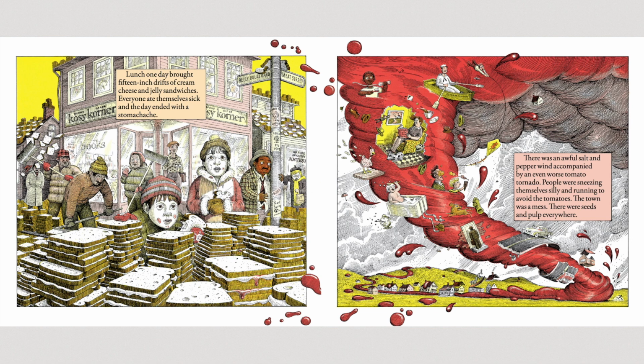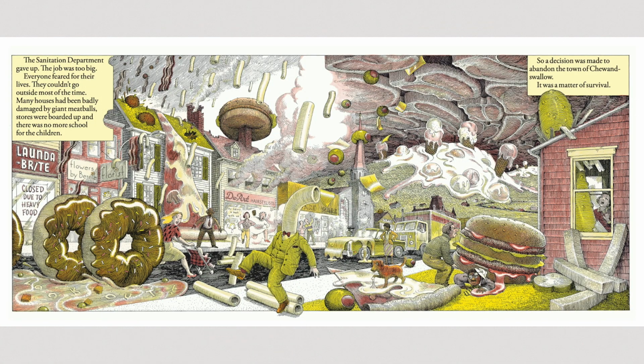There was an awful salt and pepper wind accompanied by an even worse tomato tornado. People were sneezing themselves silly, running to avoid the tomatoes. The town was a mess. There were seeds and pulp everywhere. The sanitation department gave up. The job was too big. Everyone feared for their lives. They couldn't go outside most of the time. Many houses had been badly damaged by giant meatballs. Stores were boarded up, and there was no more school for children.